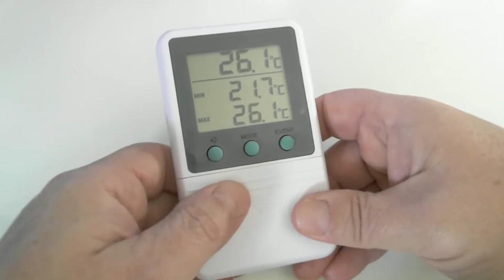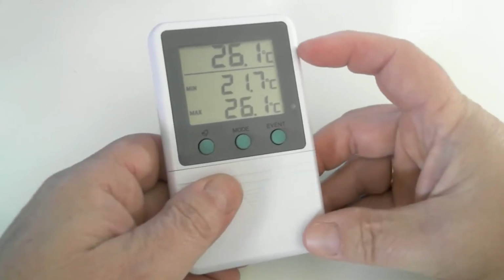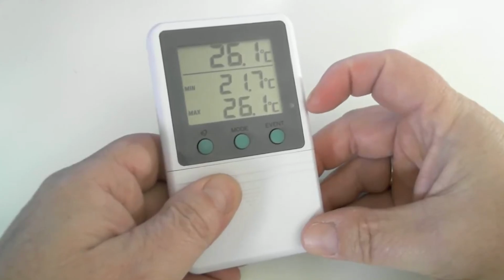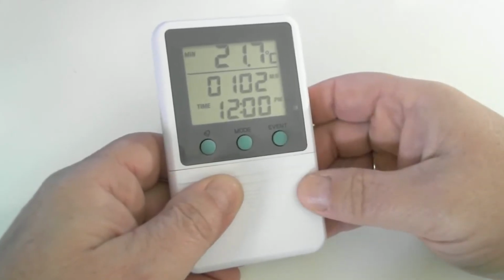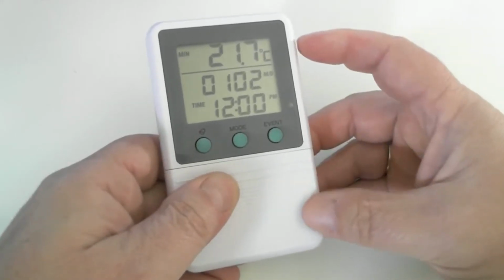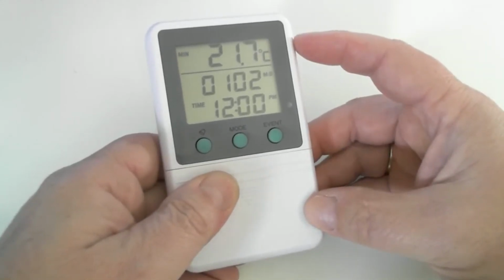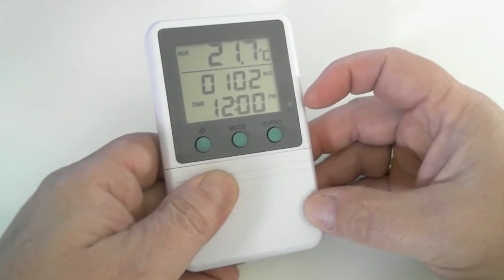The LCD screen is currently showing the main display, which is showing the current temperature at the top, the minimum recorded temperature in the center, and the maximum recorded temperature at the bottom of the screen. If we hit the event button, we will get when these events have happened. At the top, we have the minimum temperature recorded with the month and day in the center of the screen and the time at the bottom of the screen of when the occurrence happened.